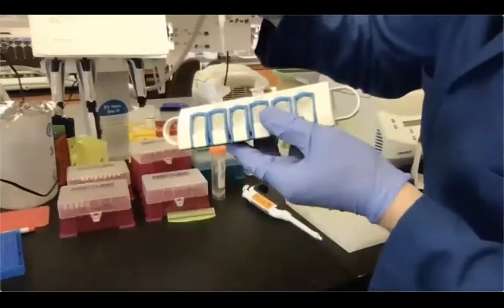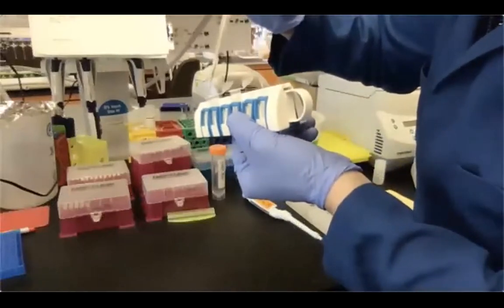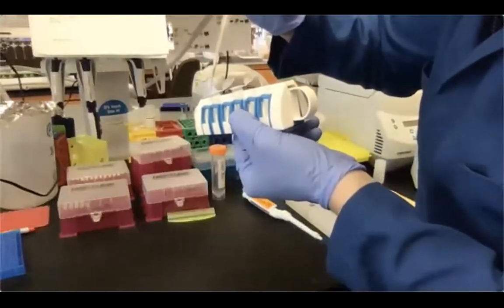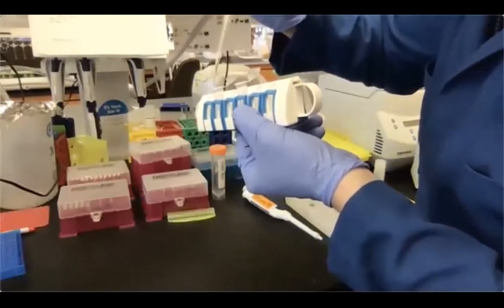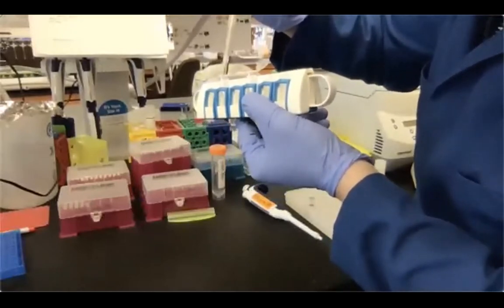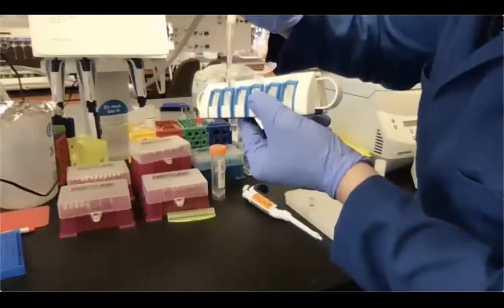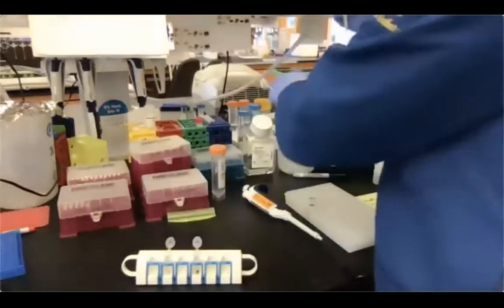Here you go, a closer look. I'm pushing my tip against the opposite side of the tube. It's still a supernatant removal, so I don't want to touch my bead pellet. Then I'm going in and removing my supernatant, okay? I'm changing the tip.